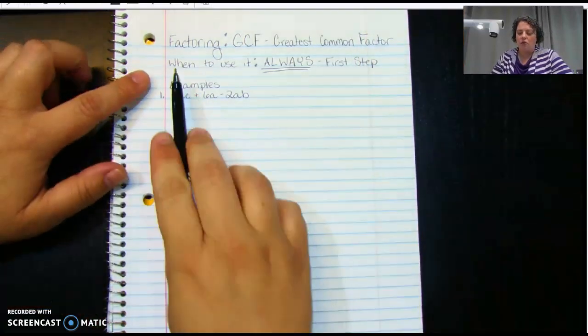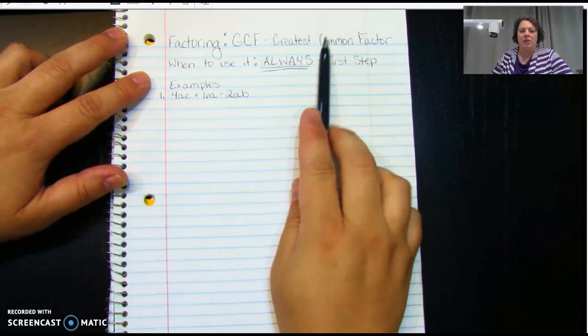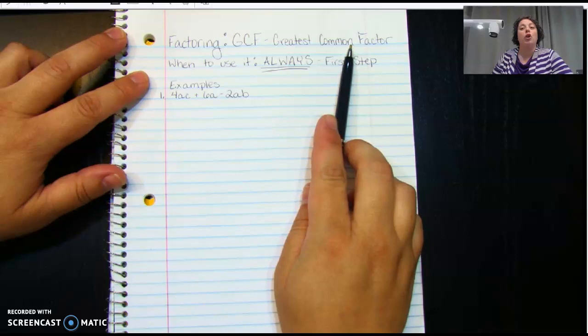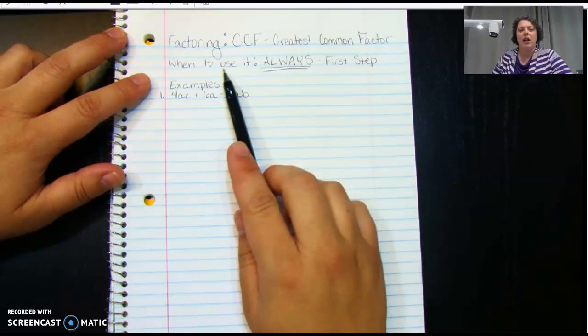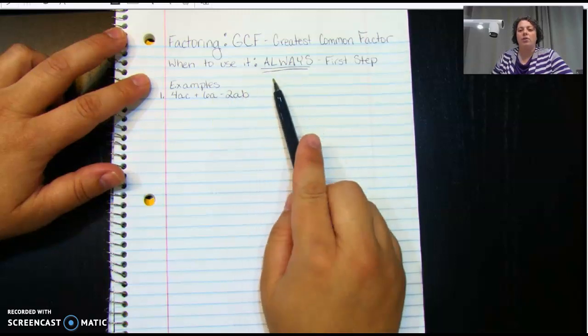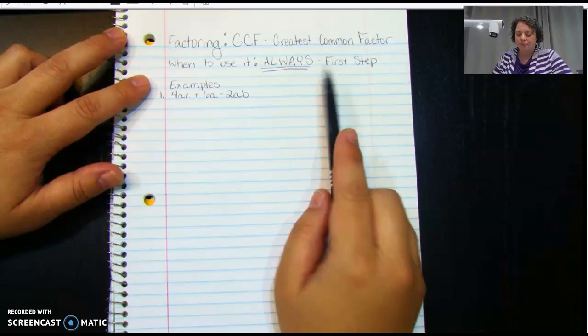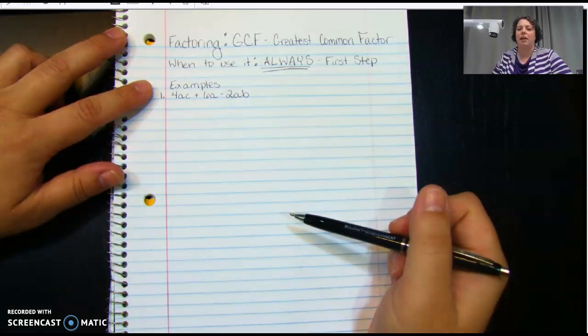All right, so first thing to know is when are we going to use this greatest common factor method, because we're going to learn quite a few different ways to factor and quite a few different strategies. So the answer is, for greatest common factor, you're always going to use this as the first step. So you're always going to look for a common factor. So let's get into some examples.